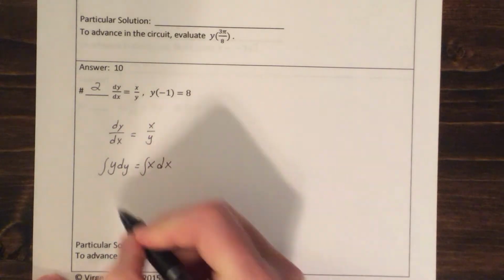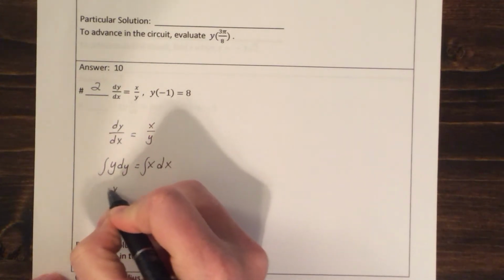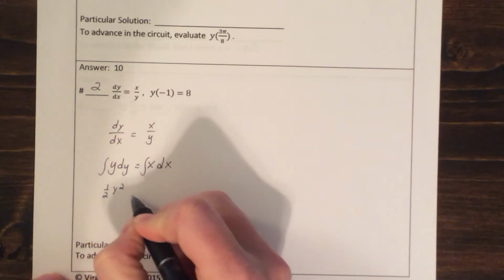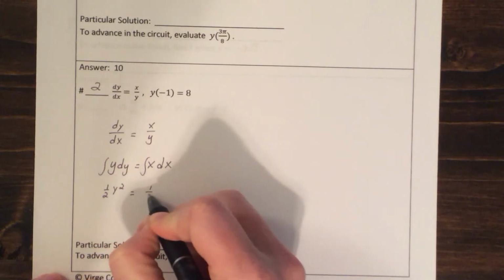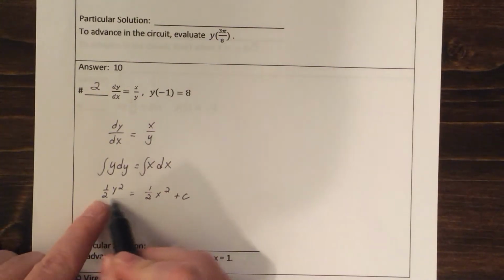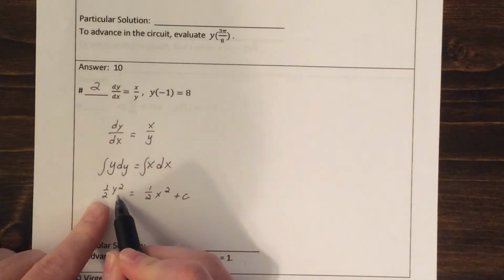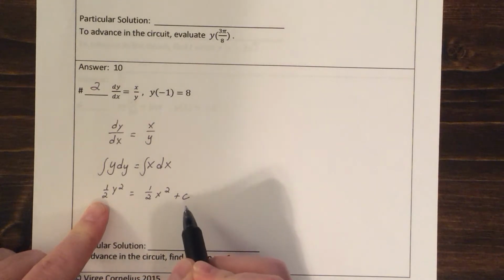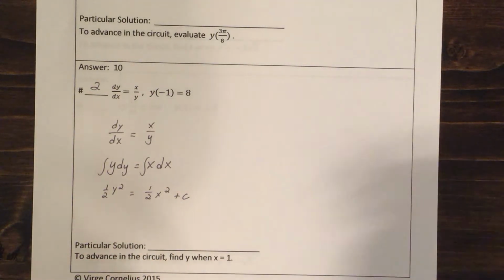So we're going to integrate. This is going to become 1/2 y squared, 1/2 x squared plus c. Now remember, this would actually be plus c over here, but we end up moving the c over and combining the two c's, so it's easiest just to list the one c there.